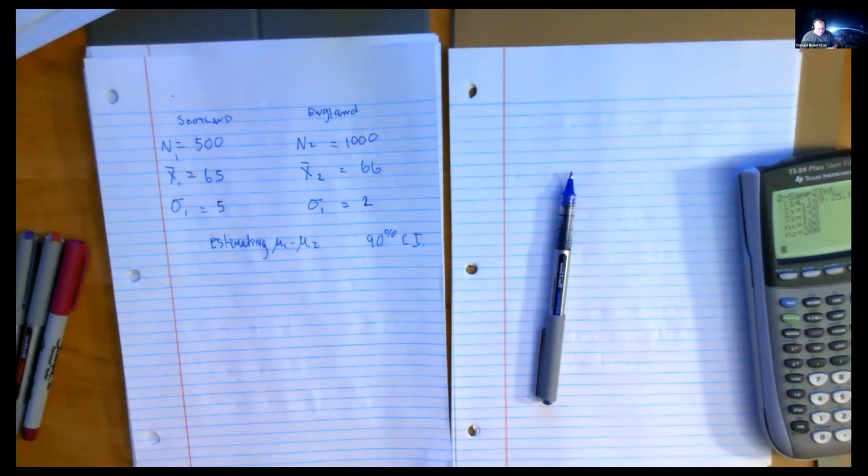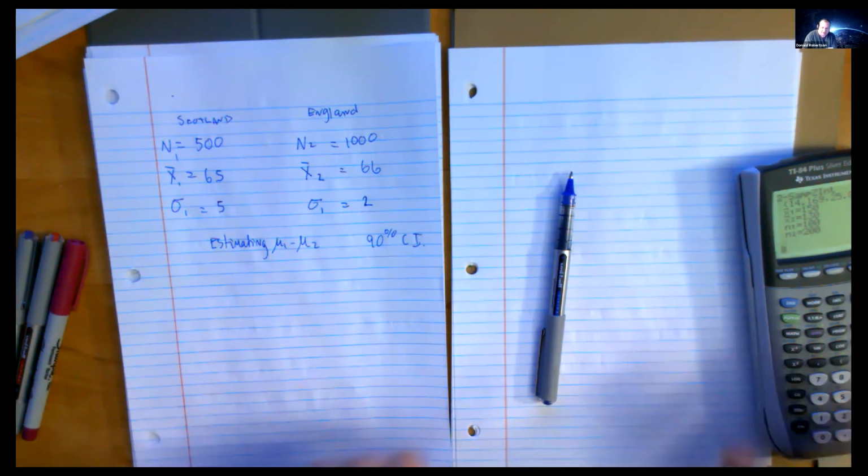If my interval has positive and negative numbers in it, so it's negative 1.1 to positive 2.2, that kind of thing, then isn't that basically saying that there is no evidence that English or Scottish are taller or smaller than the others, right? At least not in this particular sample set. So that's kind of where we're heading.